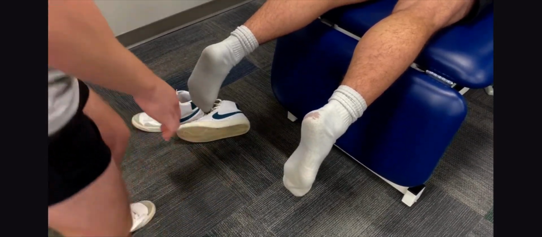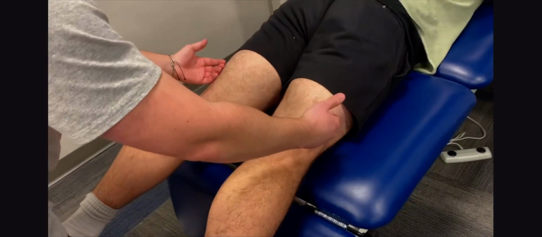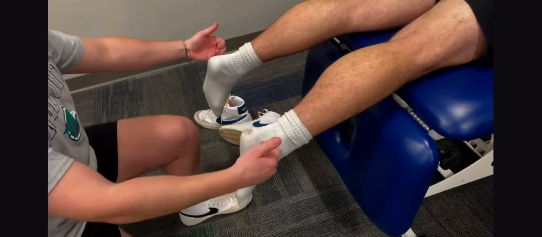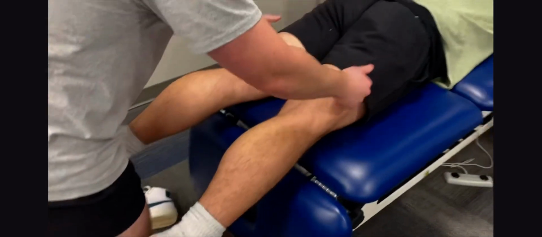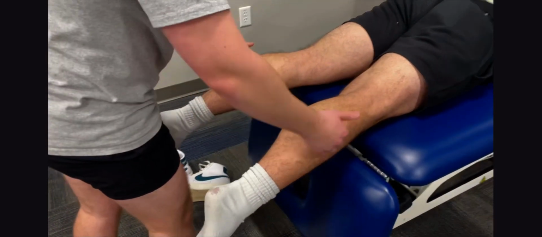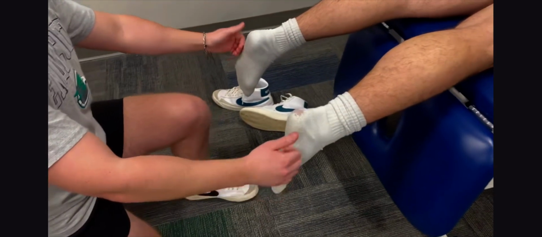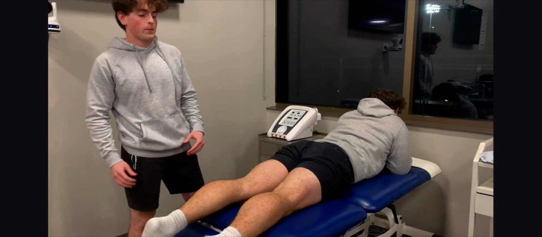Lastly, we're going to do S1, which just comes down the lateral aspect of the posterior leg, and then down across the gastrocnemius, and then down to the lateral aspect of the foot. So same on both sides. Yep. Same. So next we're going to do the manual muscle test for the semitendinosus.